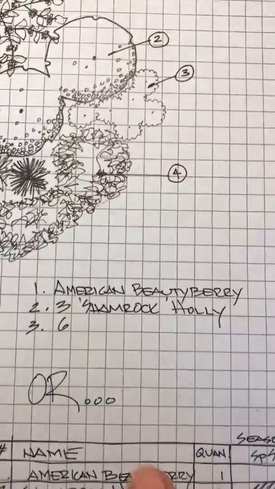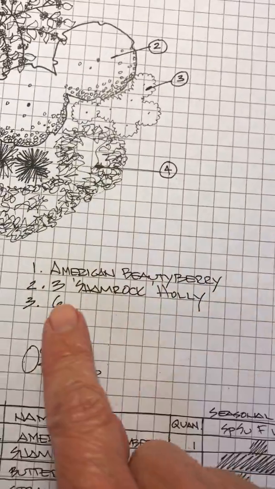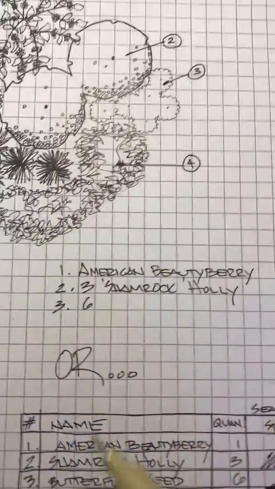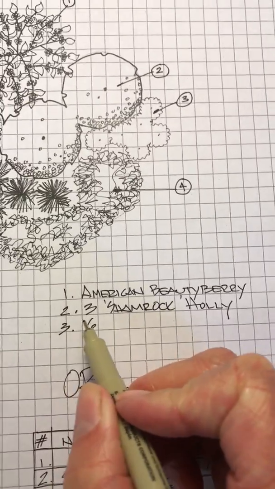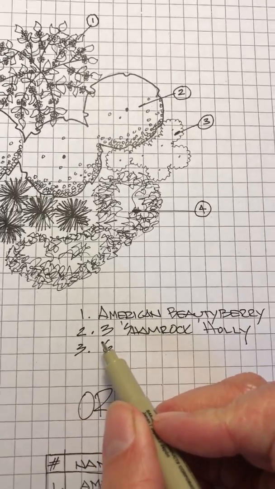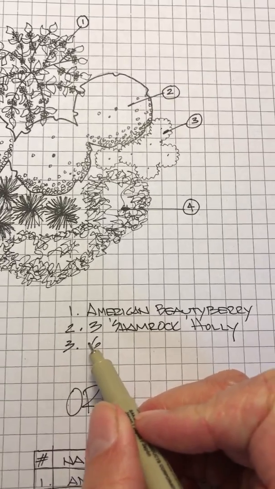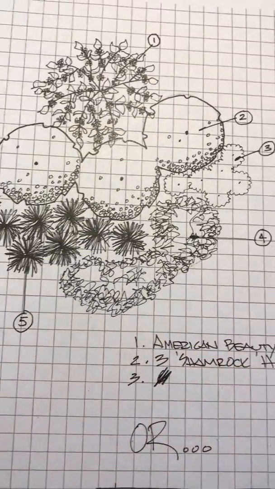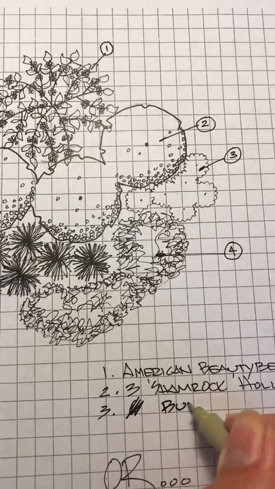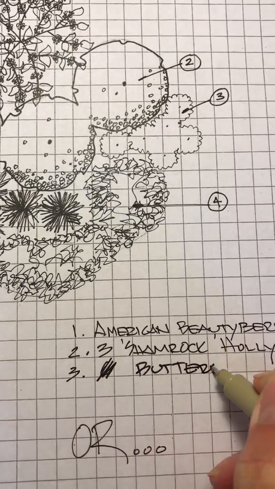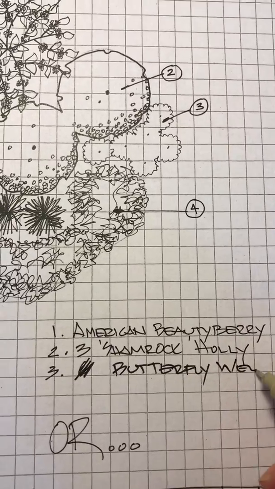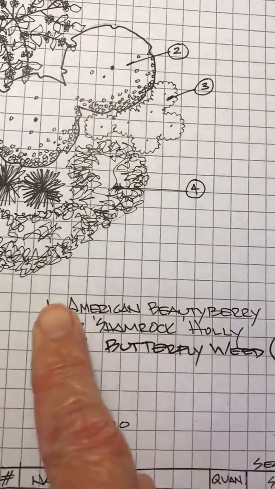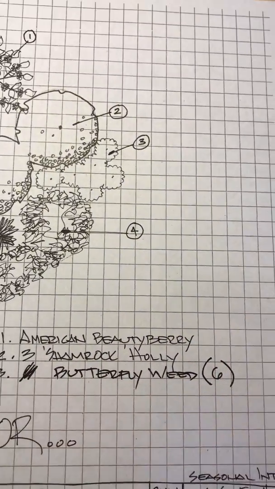Then you have a little reference table. You could just have a listing. So 1 American Beautyberry, 2, 3 Shamrock Hollies. And I stopped because that looks really confusing. You might be in a hurry at the nursery, or you're exhausted from the heat and you get mixed up and you buy the wrong quantities. So in this case, it might be better to say, you do butterfly weed, and then you do the quantity at the end in parentheses. So we said 6. And that just separates out the numbers, and that might make it a little bit easier.